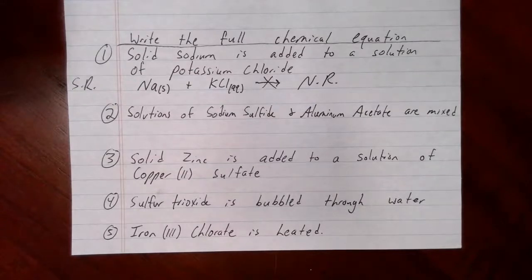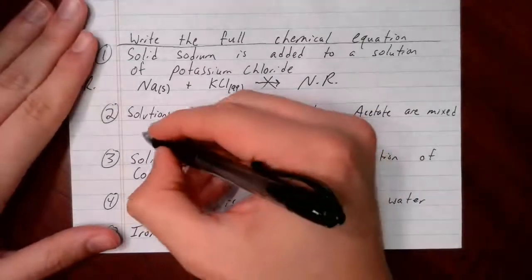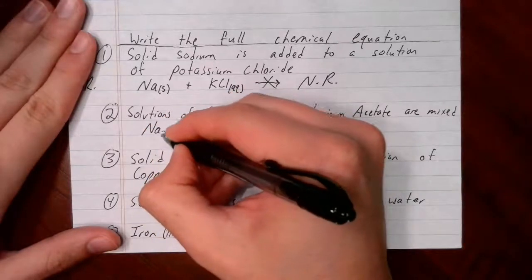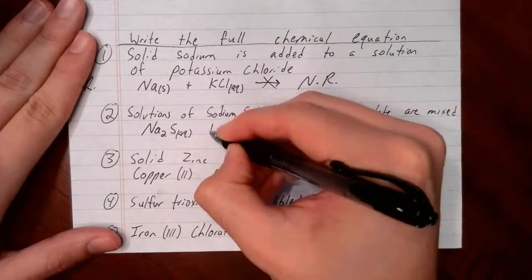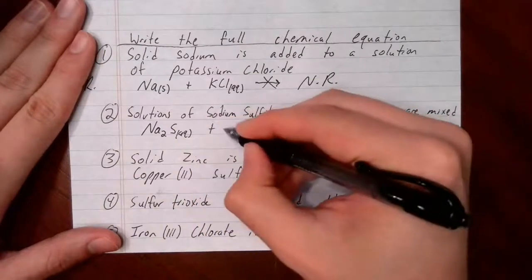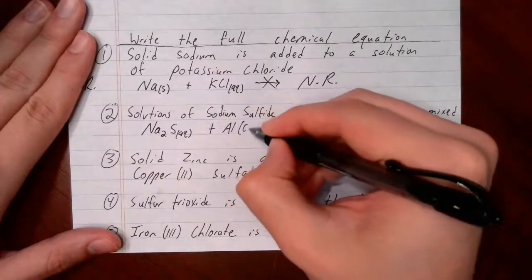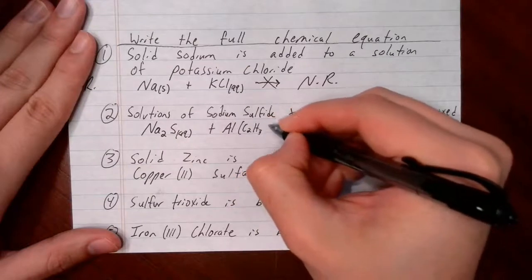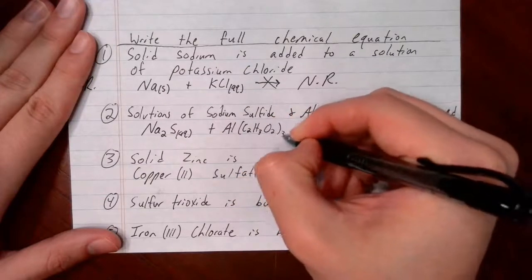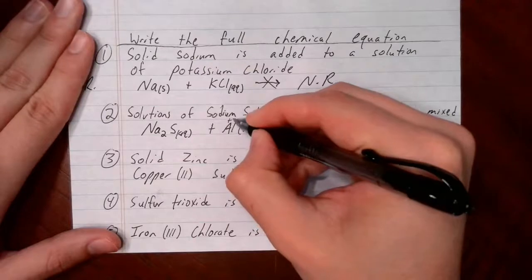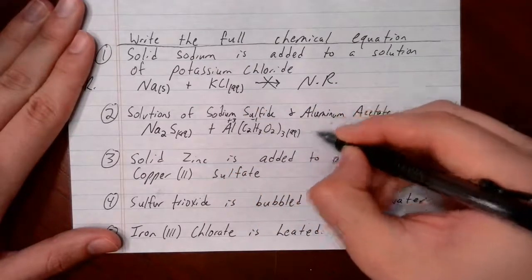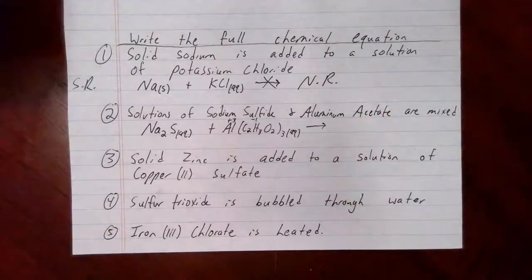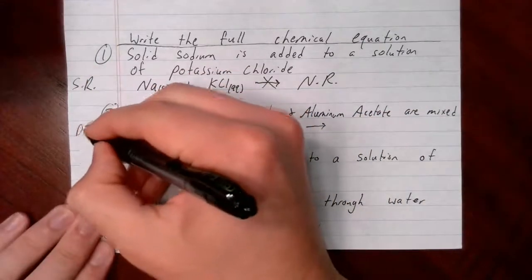And the next I have solutions of sodium sulfide. So Na2S, and it's a solution, so it's AQ, plus aluminum acetate, so Al(C2H3O2)3. There's 3 of those because it's plus 3 minus 1. And that's also aqueous. Okay. So I have 2 solutions of ionic compounds, so that is a double replacement reaction.